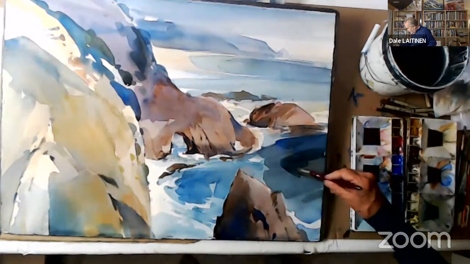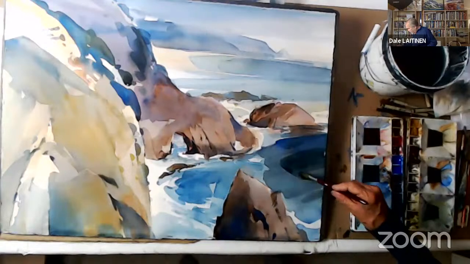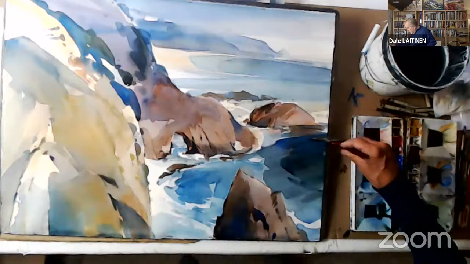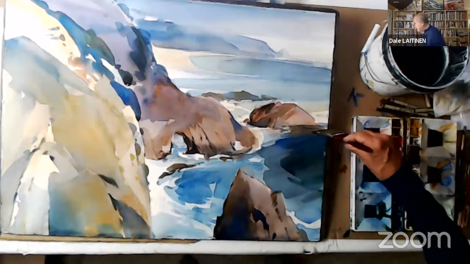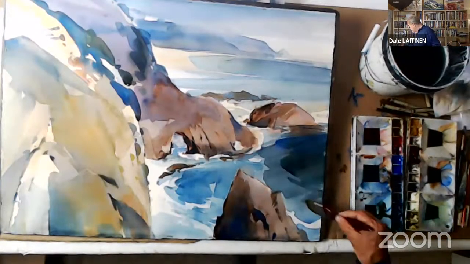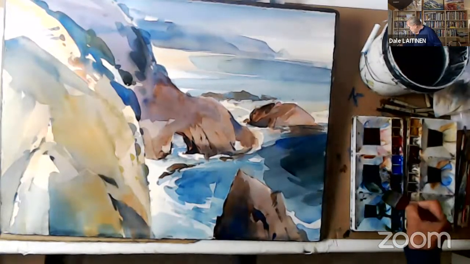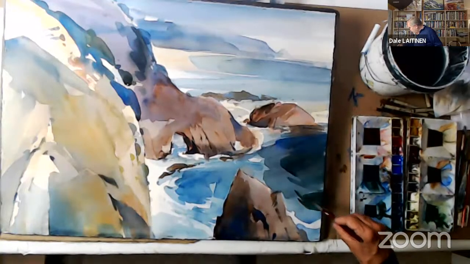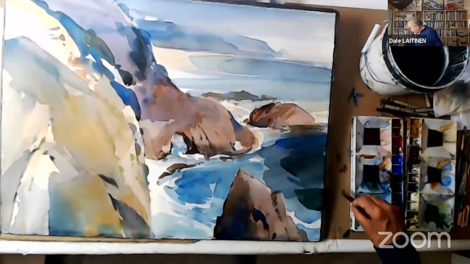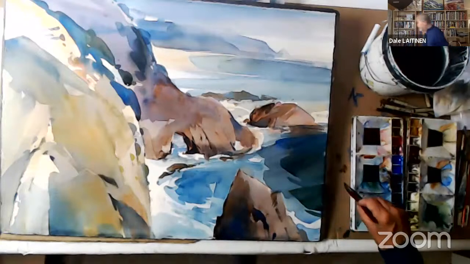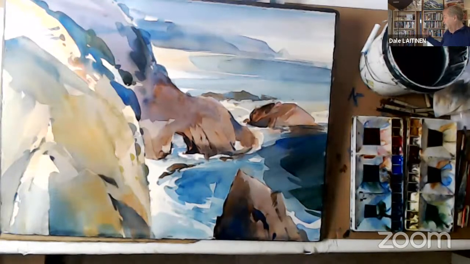The more layers in the water to deepen the values here, get a sense of deep. The more you stare into the ocean, you realize there's so many different colors in the water. It's not just one shade of blue or one value. It's a mixture of all kinds of colors and shapes.